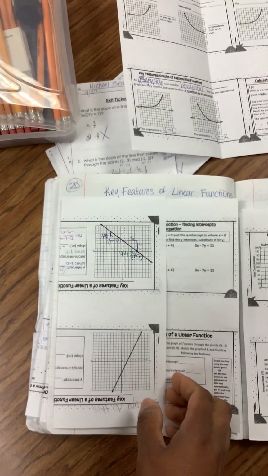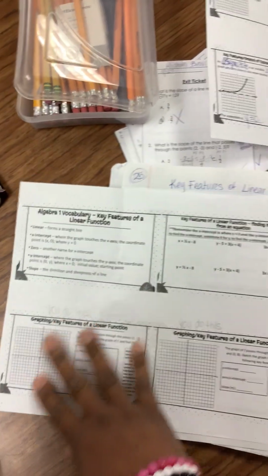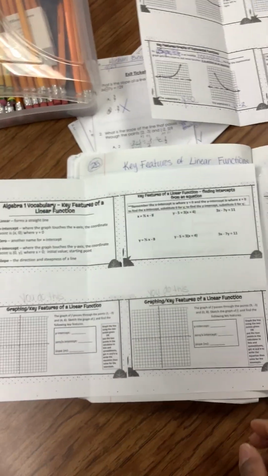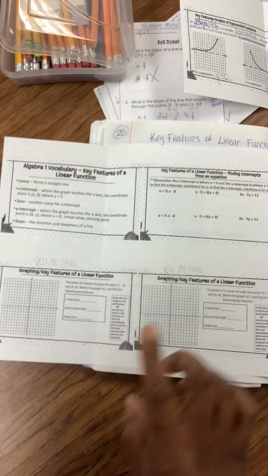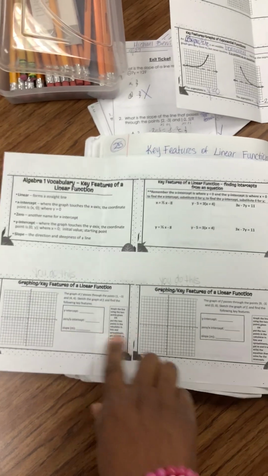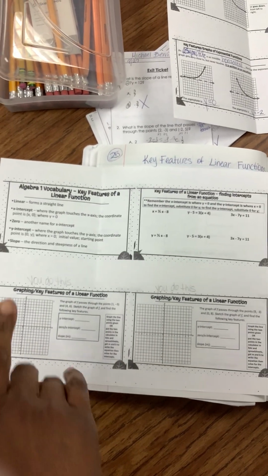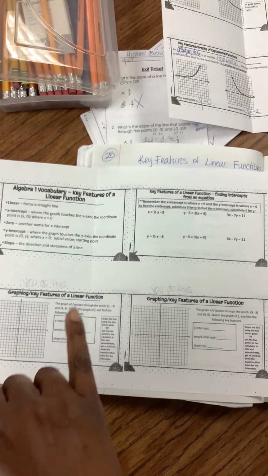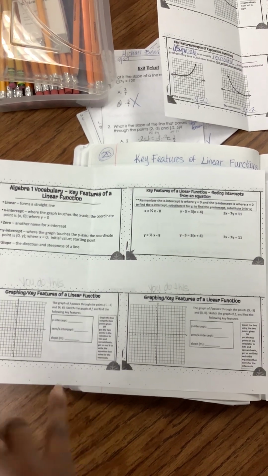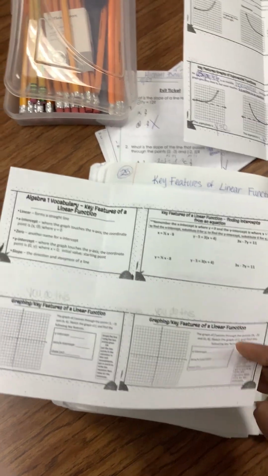All right, page 25, key features of linear functions. We hadn't done a whole lot on that, but skip this slide. You should be able to do this because all you're doing is plotting, or putting some points on there and writing y-intercept, x-intercept, and slope. All those three things you should be able to do.